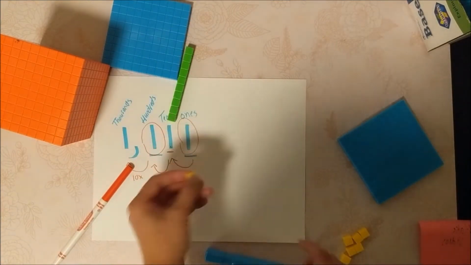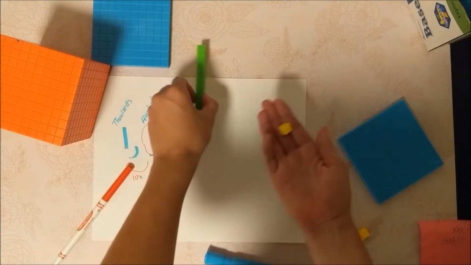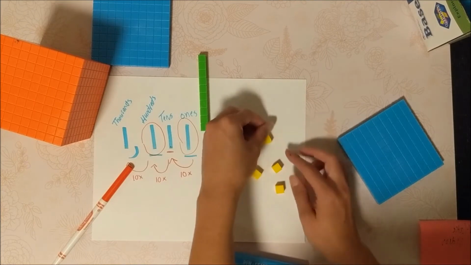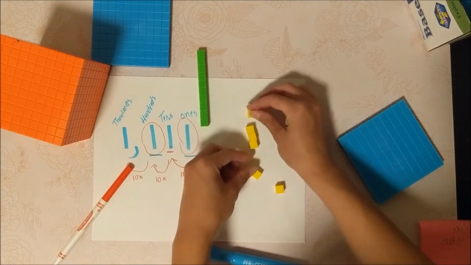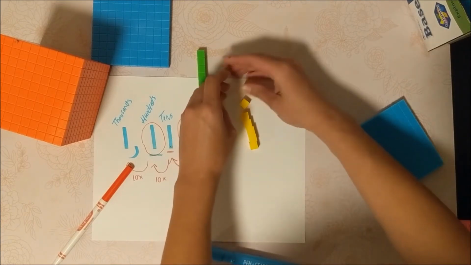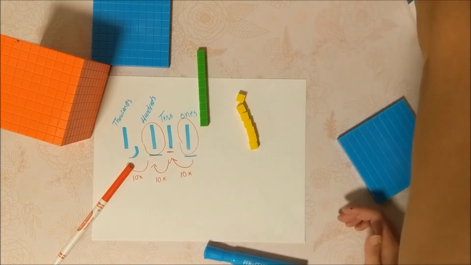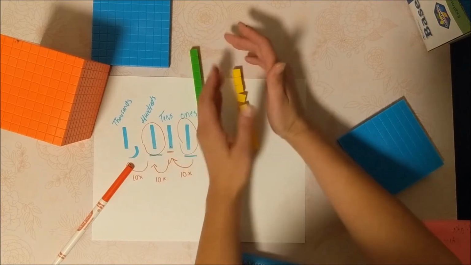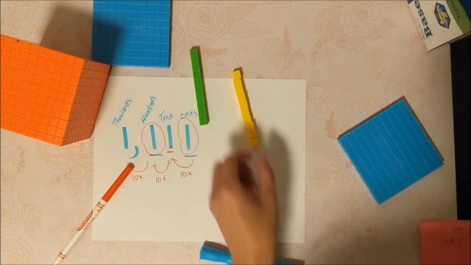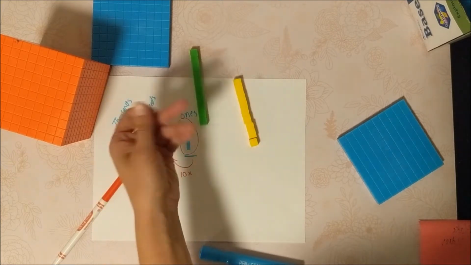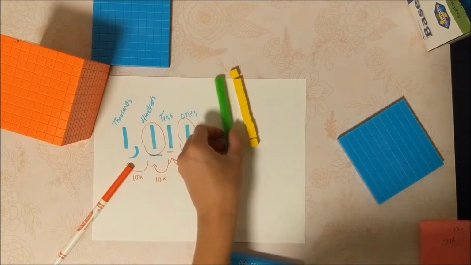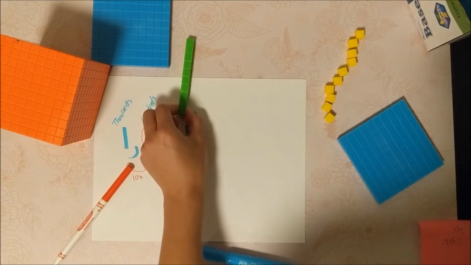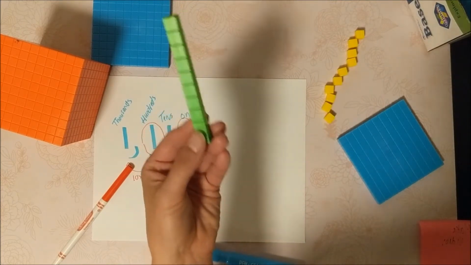Because, let me show you. If you took 10 of these, take this one and times it by 10. 1, 2, 3, 4, 5, 6, 7, 8, 9, 10. So if you take this measly little one in the ones place and multiply it by 10, what do you get? You get a 10. Now you're in the tens place. Take this 10. What happens if you multiply this 10 by 10?